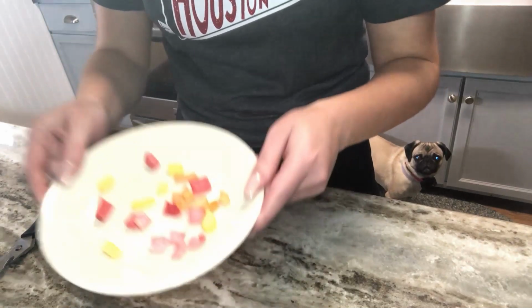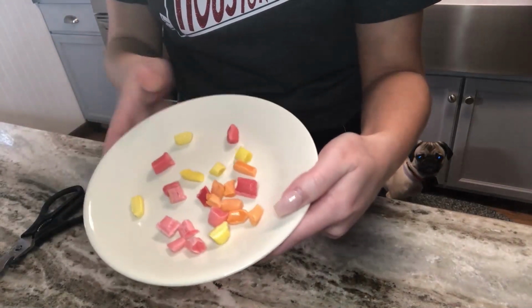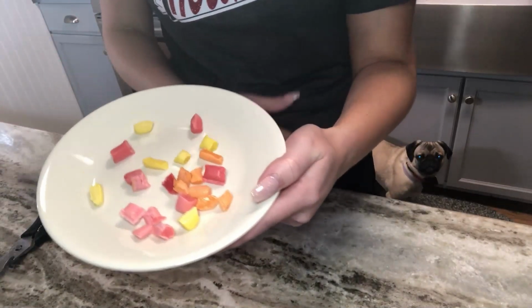And this is probably good. Here's all of my different sediments. They're different colors to show different colors of sediments and pieces.